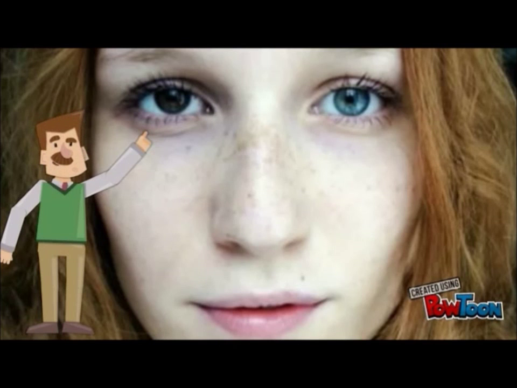As you can see, this person's eyes are two completely different colors. This is very rare in humans, but it usually occurs in cats. If the girl had a different color in the center of the eye, it would be called central heterochromia.